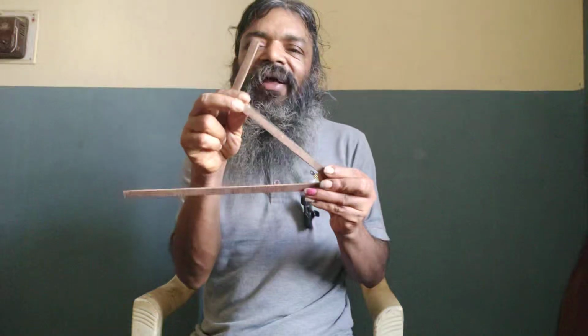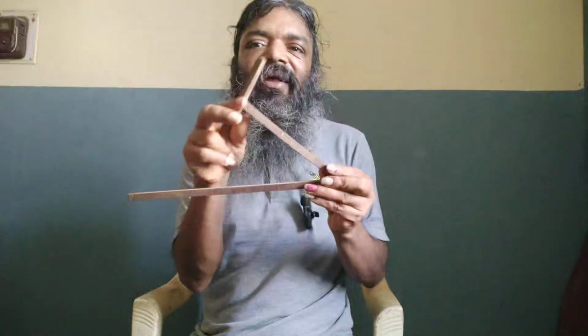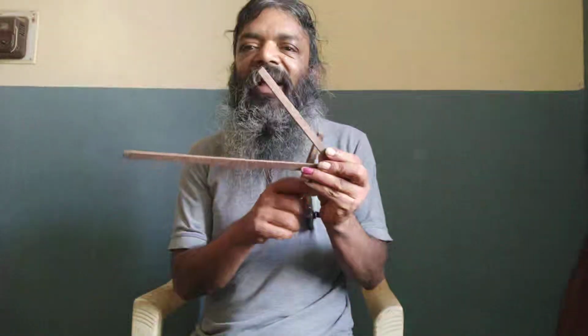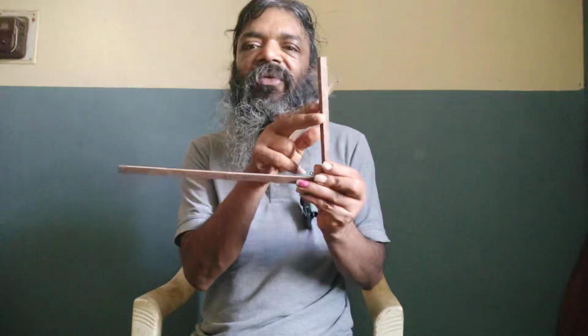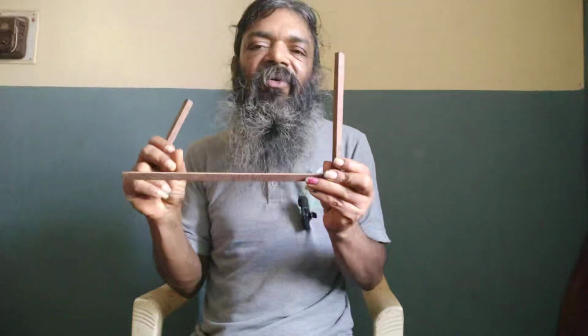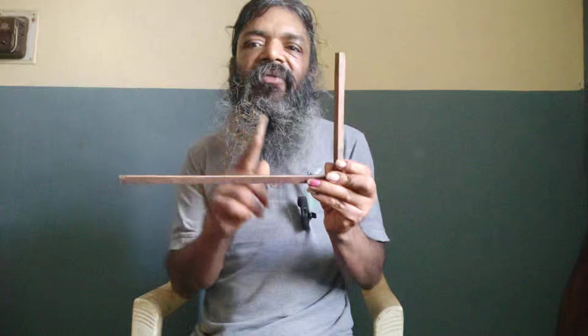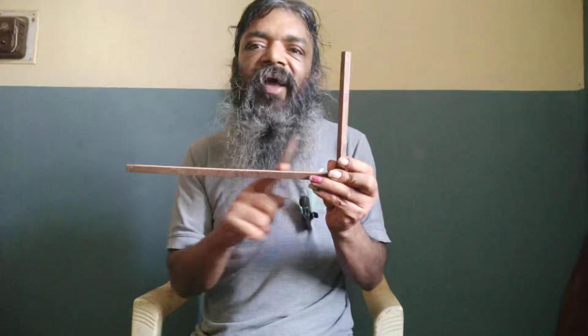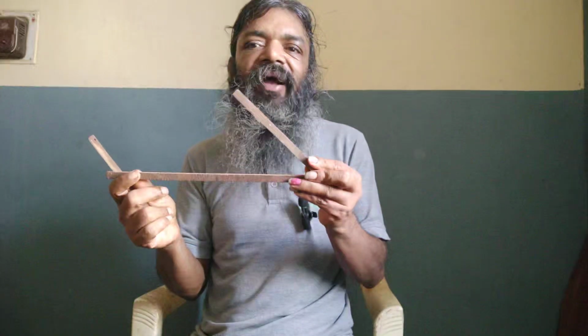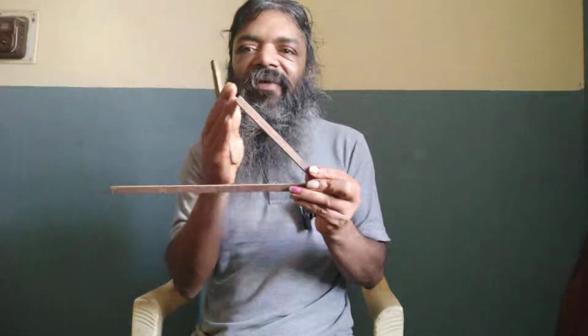If that is the case, then it is not a rectangle. It is a triangle. What is the area? X square. Completely wrong. If one side is x and the other side is a constant, the area of this shape is x into 5. But one side is x, another side is x. That is a triangle. What is the area? X square. Wrong.